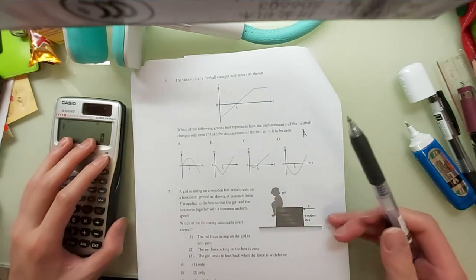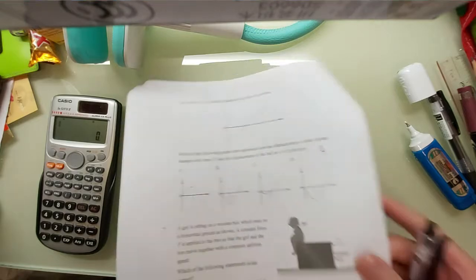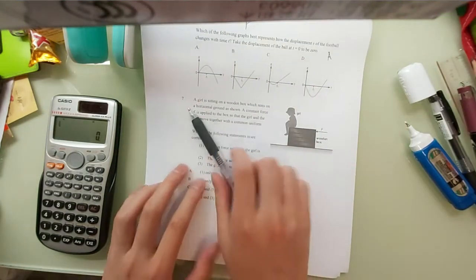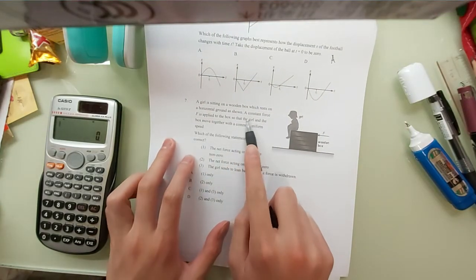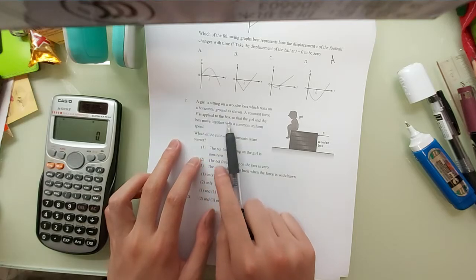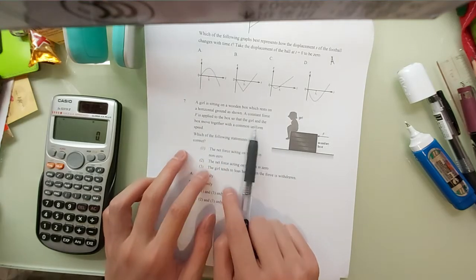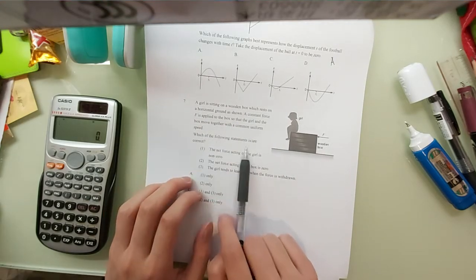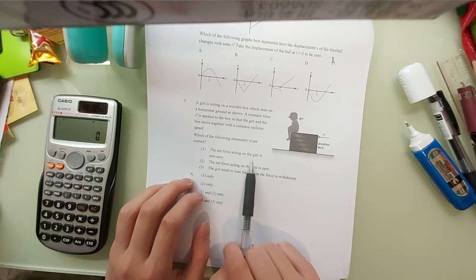A girl is sitting on a wooden box which rests on a horizontal ground as shown. A constant force F is applied to the box so that the girl and the box move together with a common uniform speed. Which of the following statements are correct? The net force acting on the girl is non-zero.